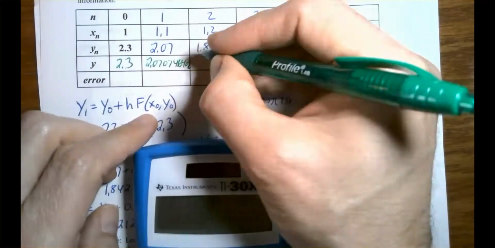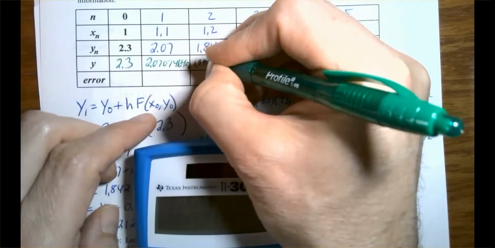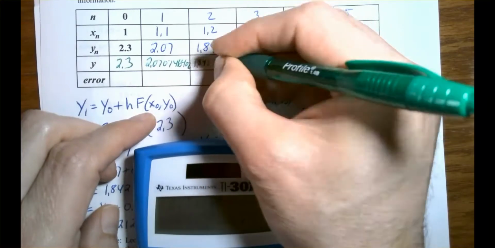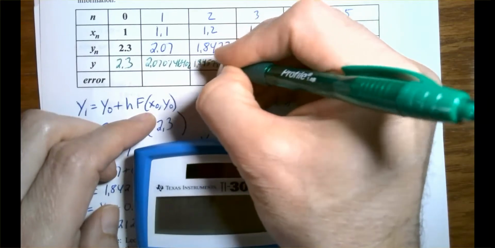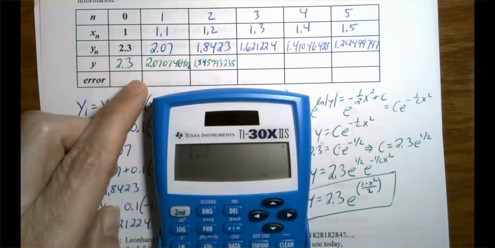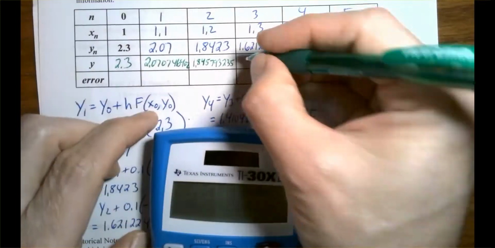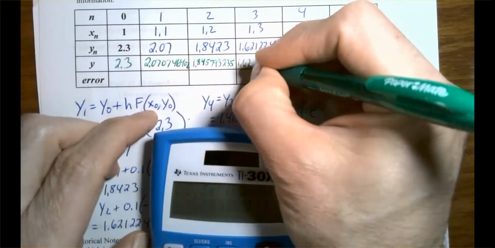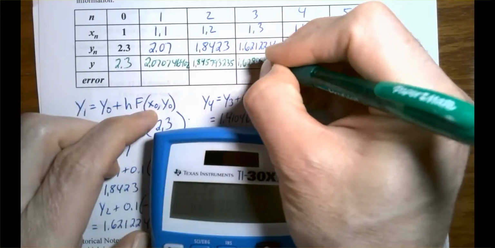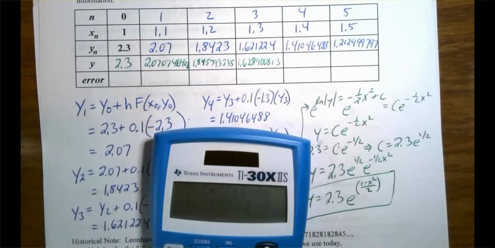I'll write a little bit smaller here. When I plug in 1.3, I get that, 1.6289068813.